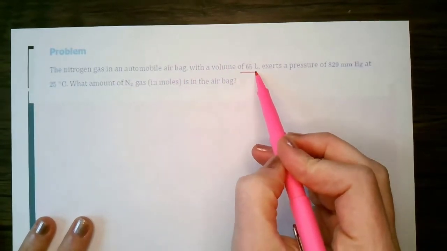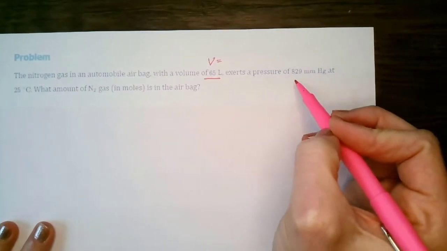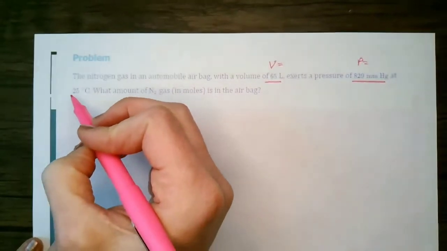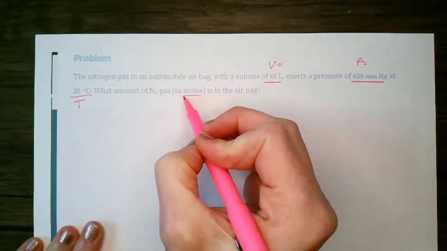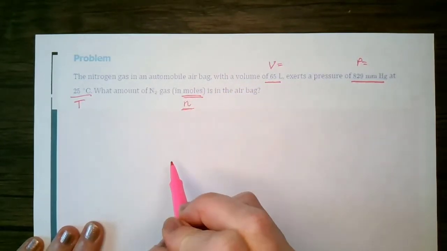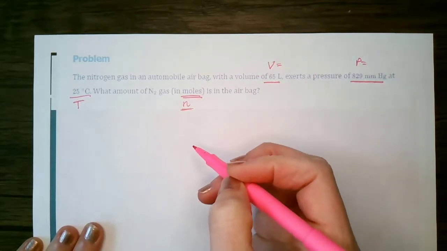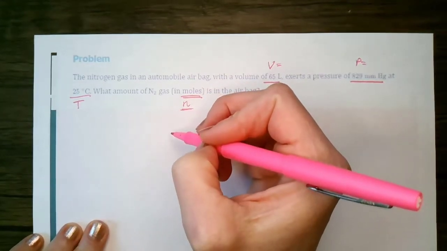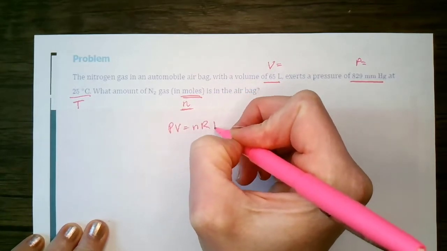There we go, we got another problem here. The nitrogen gas in an automobile airbag has a volume of 65 liters, exerts a pressure of 829 millimeters of mercury at 25 degrees Celsius. What amount of gas in moles? Remember, moles is denoted as n.